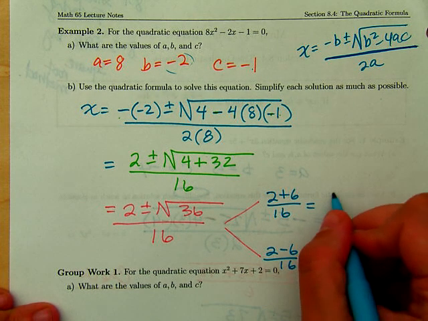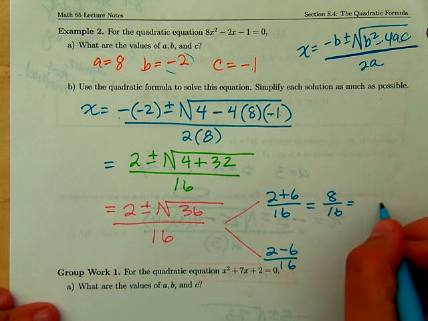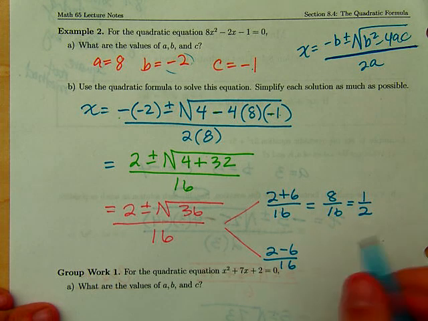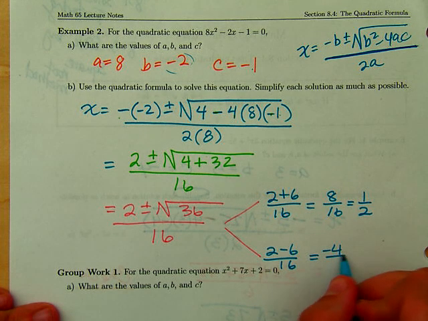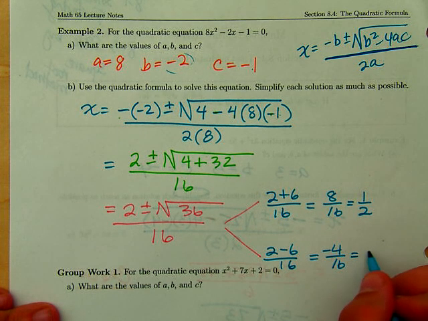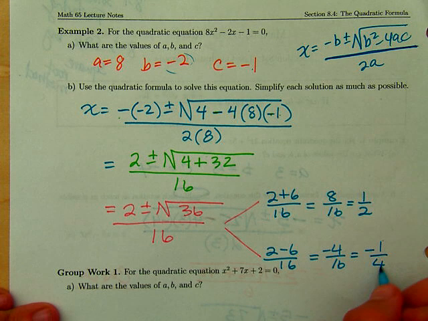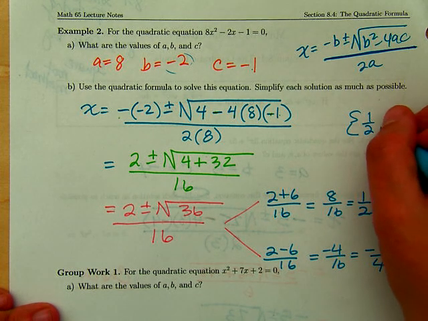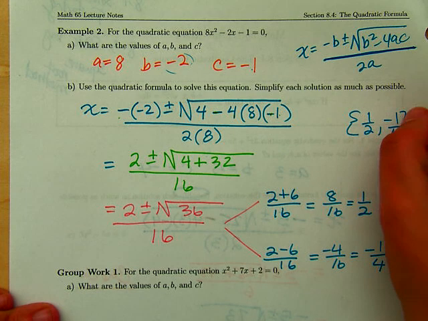So here we get 8 over 16, which reduces down to 1/2, right? And here we get negative 4 over 16, which reduces down to negative 1/4. Yes, and those are our solutions, 1/2 and negative 1/4.